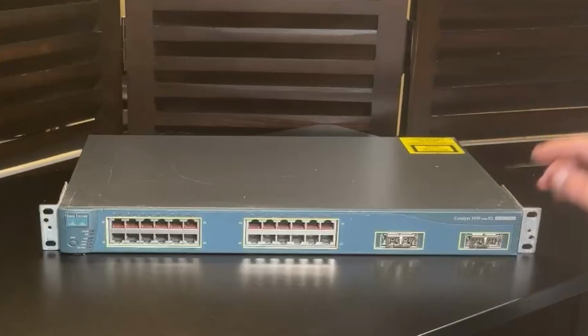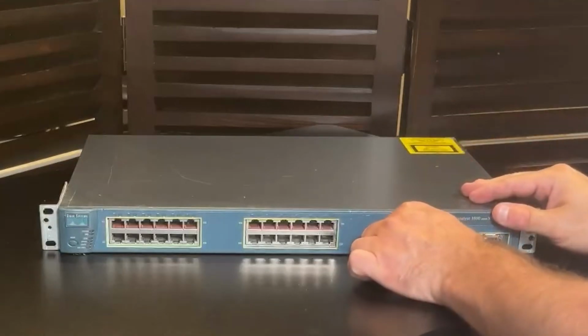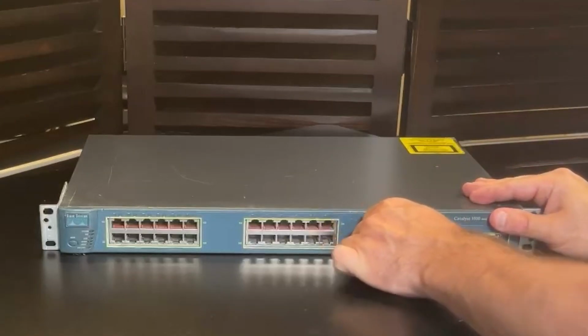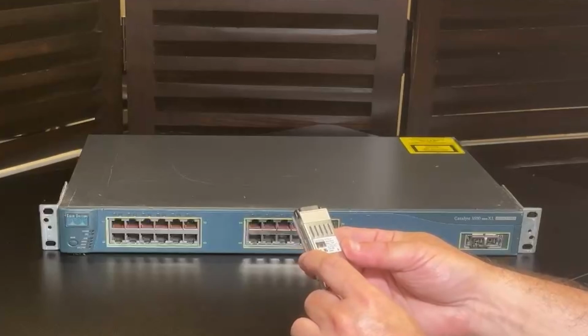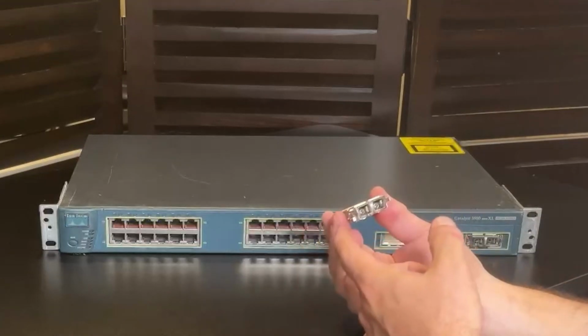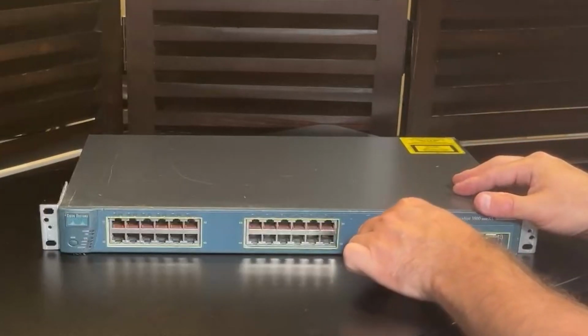This particular switch has a couple of GBIC modules already in it. It seems like when you buy these used, most of them are populated with something. I don't know, I've not tested these, not sure if they work or not. This is a 1 gig, 1000BASE-SX fiber GBIC. So maybe we'll play with that at some point, maybe not.